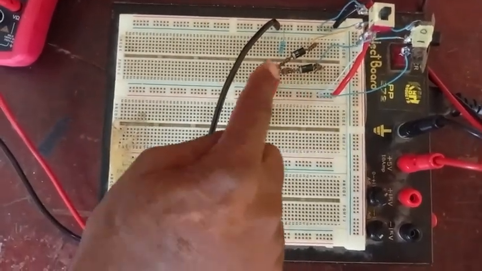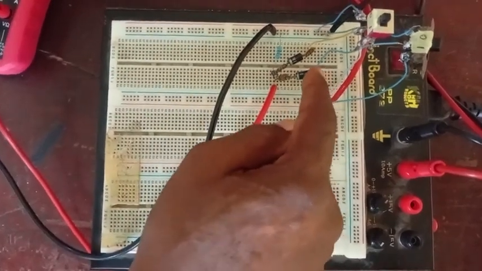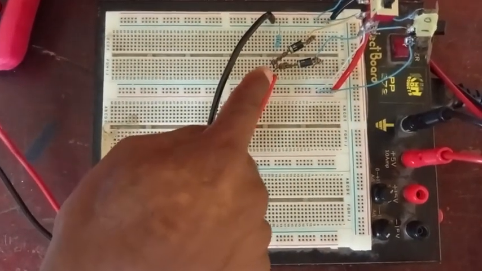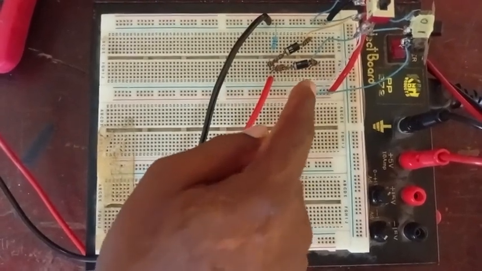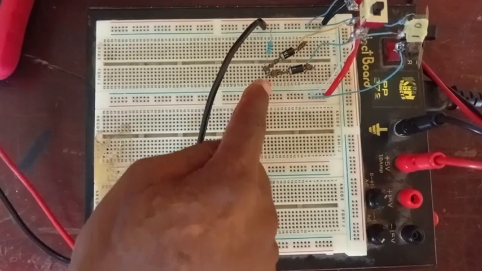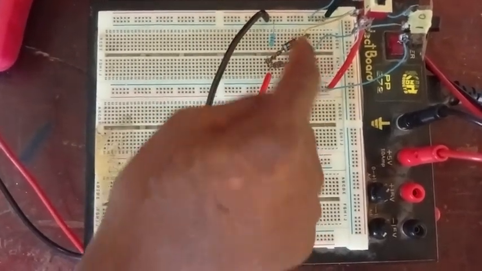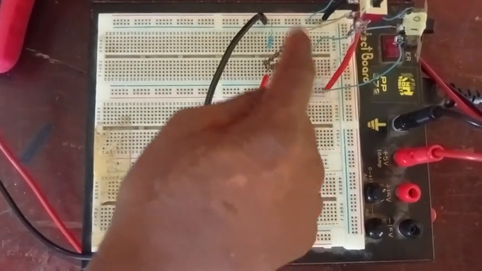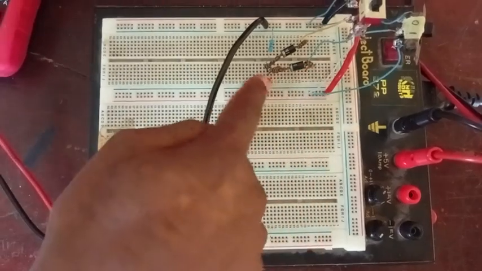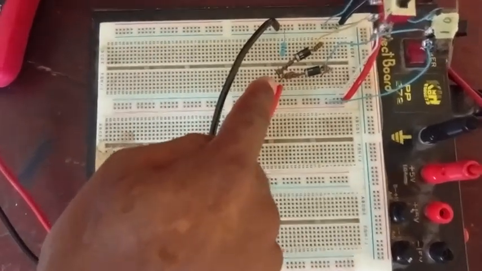So the first one we did, the anode is combined together. But here, you can see that the cathode is combined together. The anode, the positive side of the diode, is combined here for the AND gate.